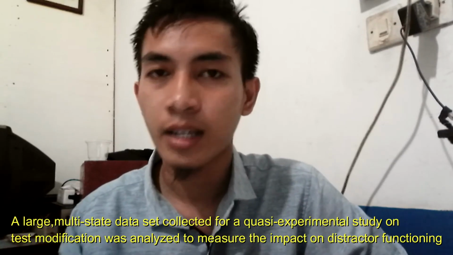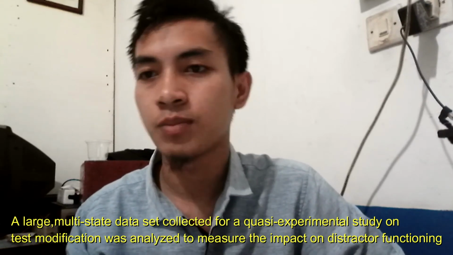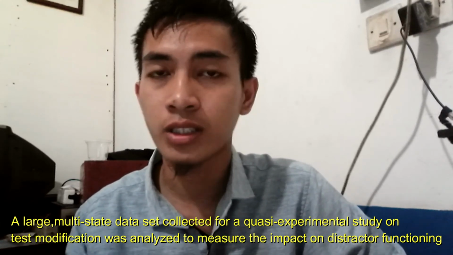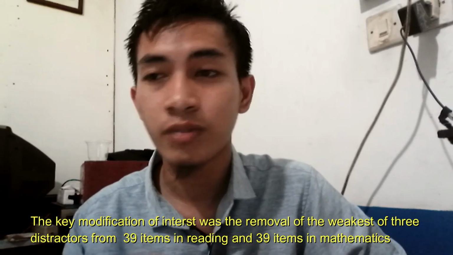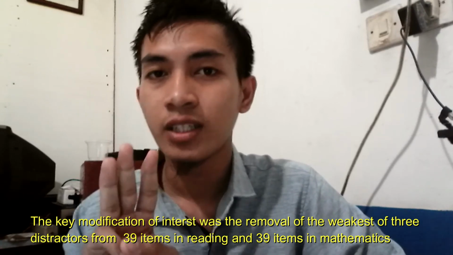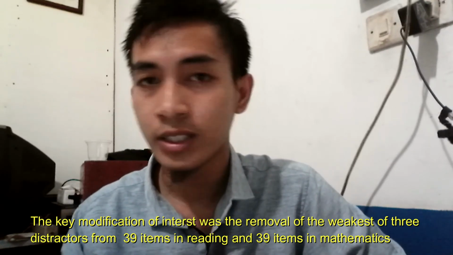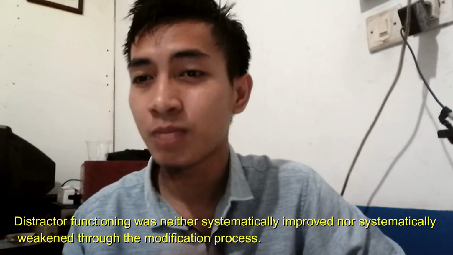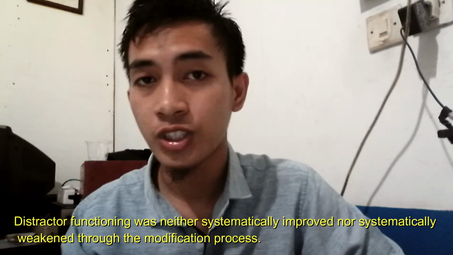A large multi-state data set collected for a quasi-experimental study on task modification was analyzed to measure the impact on distractor functioning. The key modification of interest was the removal of the weakest of the three distractors from 39 items in reading and 39 items in mathematics. Distractor functioning was neither systematically improved nor systematically weakened through the modification process.